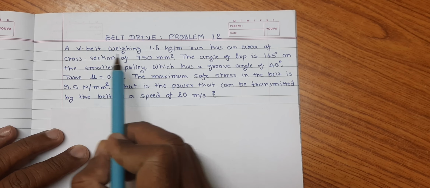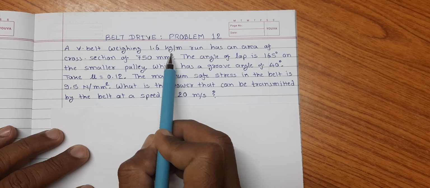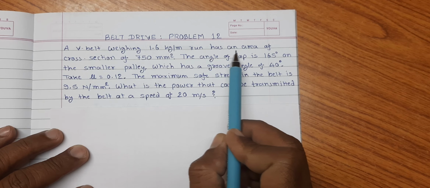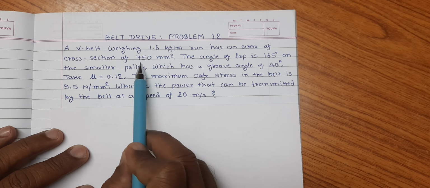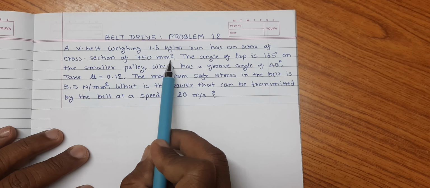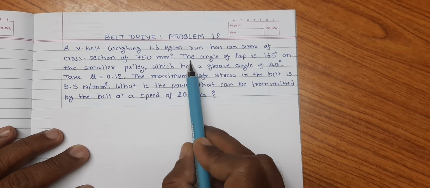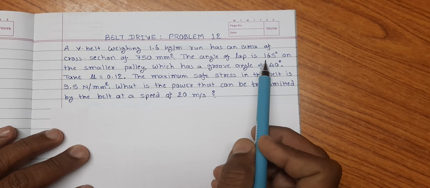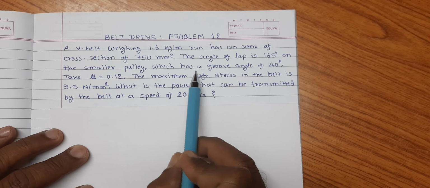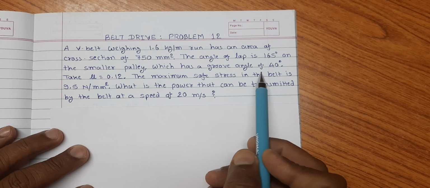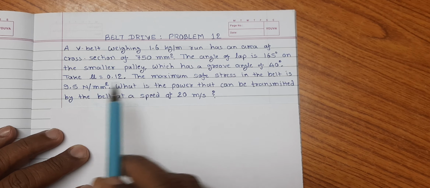A V belt weighing 1.6 kilogram per meter run has an area of cross section of 750 millimeter square. The angle of lap is 165 degree on the smaller pulley, which has a groove angle of 40 degree.